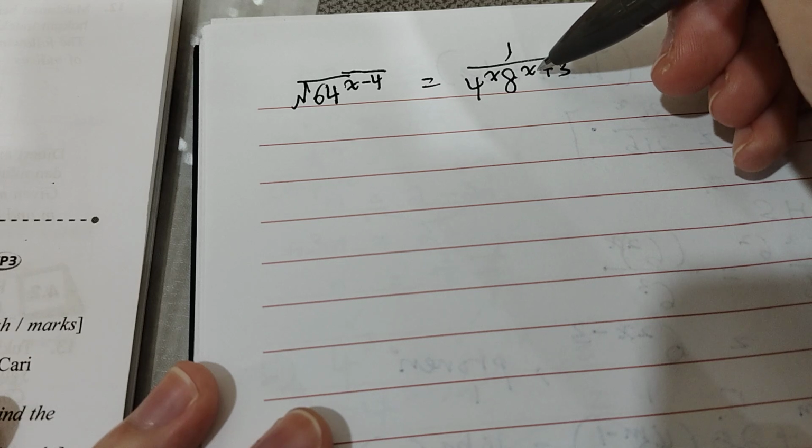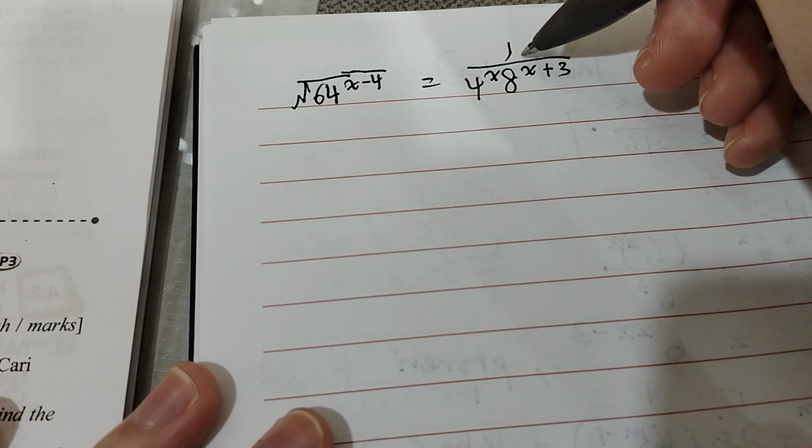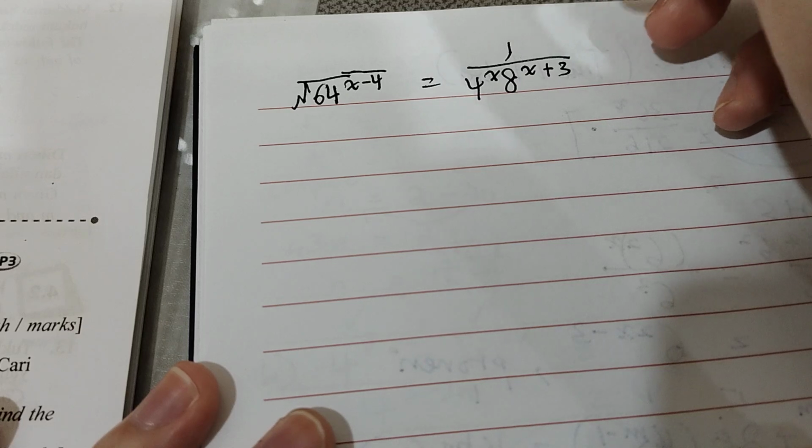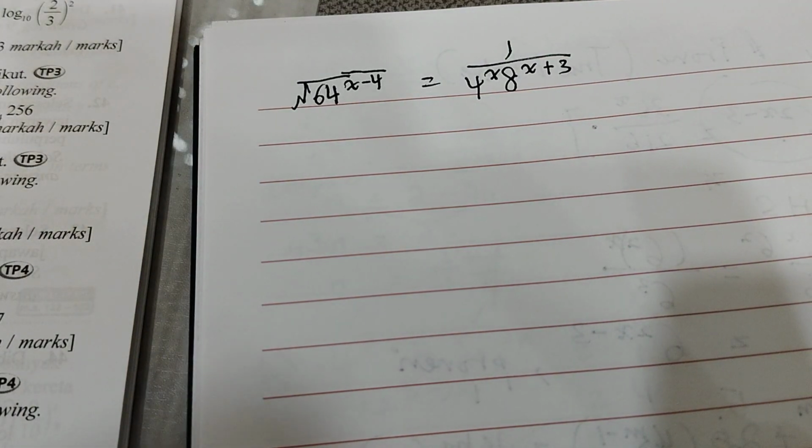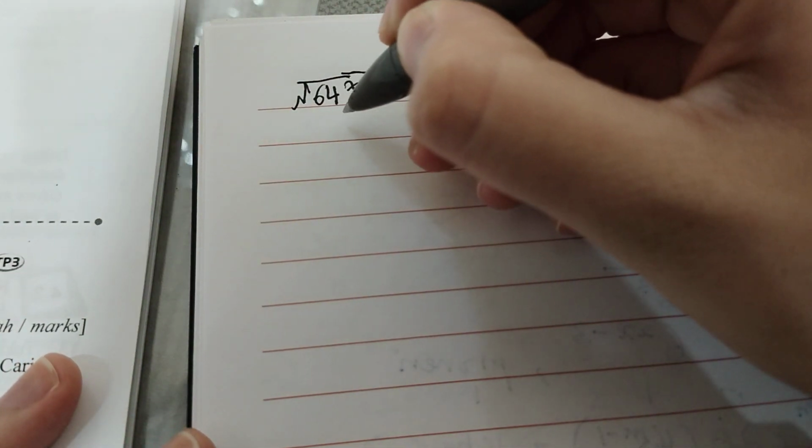Everything can be turned into, let me think, is it 2? Because 8 and 4, no, right? 8 and 4 can't really be in the same thing. 2, is there one for 64? Let me think. It will be 6. Okay, yes, they can all be turned into 2.